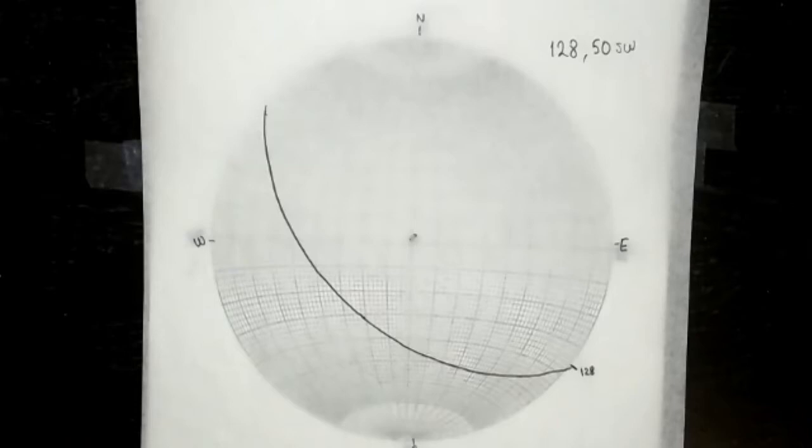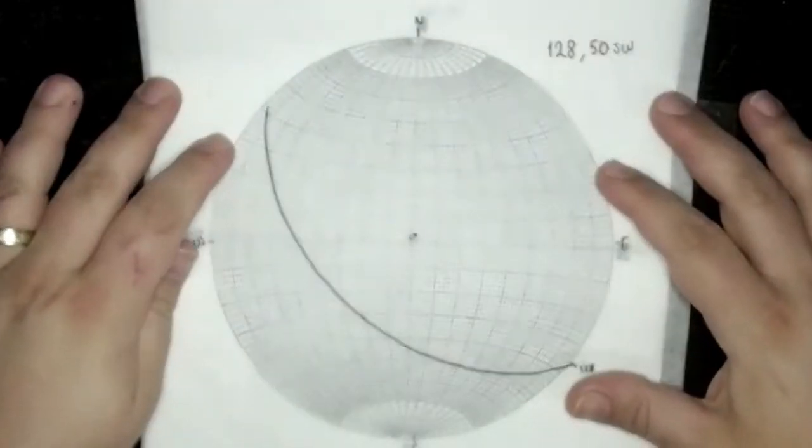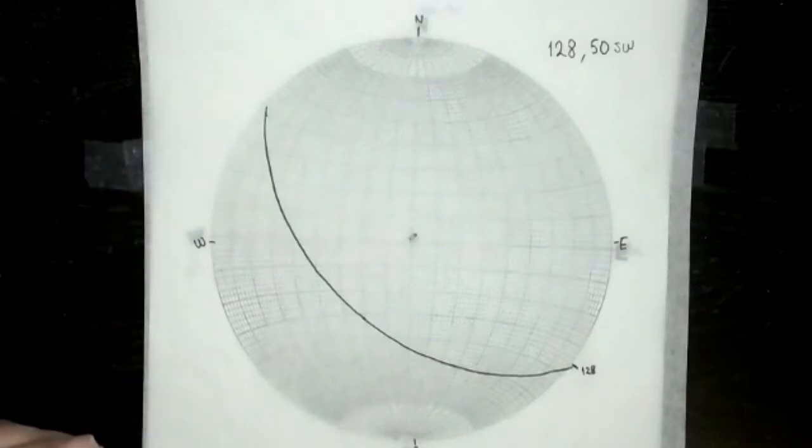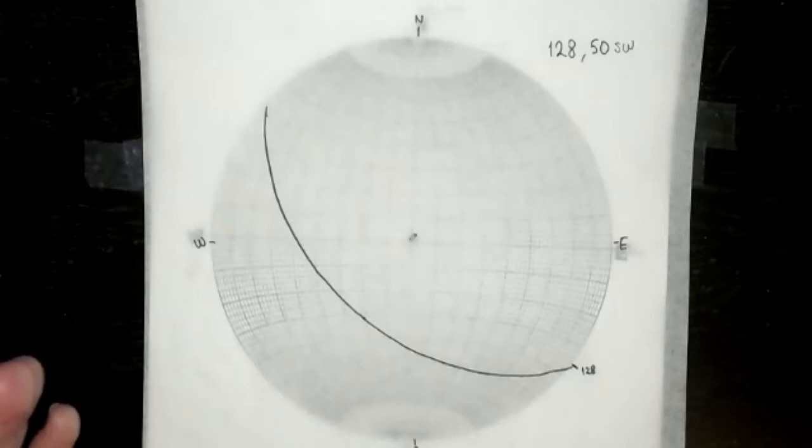Hello guys, in this video I will explain stereographic projection. Stereographic projection is used in structural geology to analyze three-dimensional structures on a two-dimensional plane. The two-dimensional plane in this case is this paper, and the three-dimensional structure is a bedding plane, fault plane, a slickenside line, any measurable planar or linear structure formed during geologic processes.